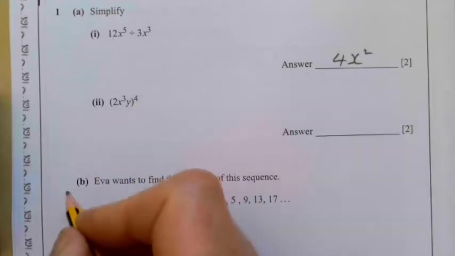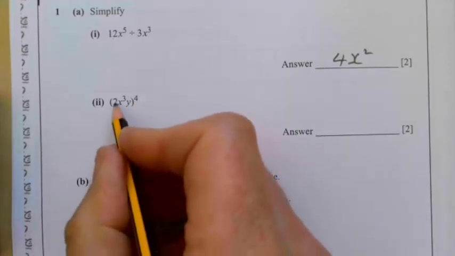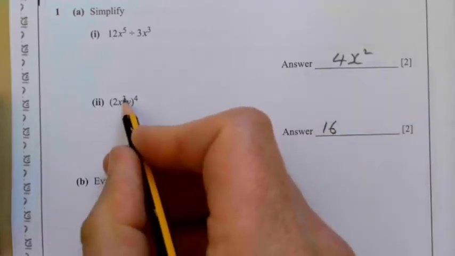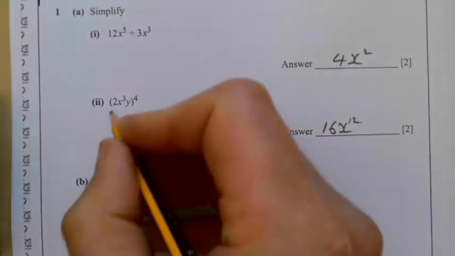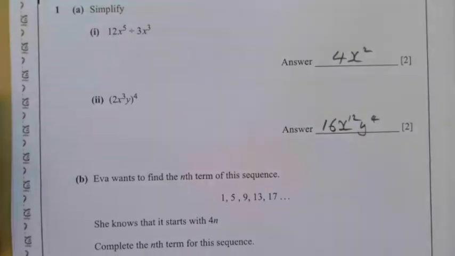2x cubed y to the power of 4. So the 2 to the power of 4 is 16. The x cubed to the power of 4 is x to the power of 12, and the y to the power of 4 is y to the power of 4.